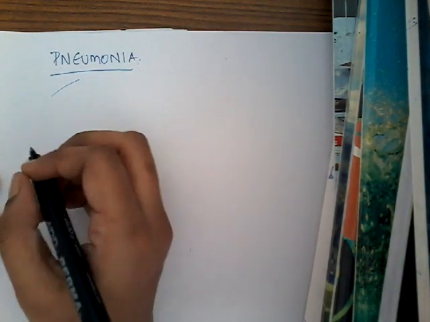Now, let us first learn about the pathophysiology of normal pneumonia, and then we will learn about each type of pneumonia and its classification. So first, before we go into the pathophysiology of pneumonia, let us learn about the mechanical factors which are contributing to pneumonia.